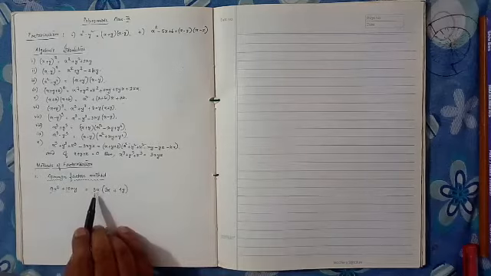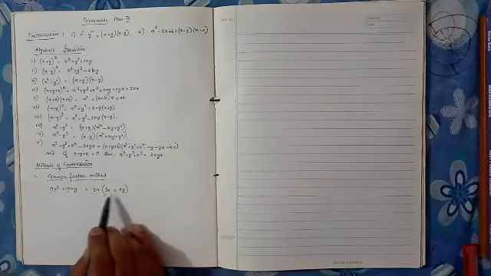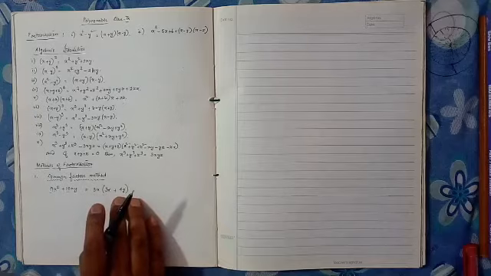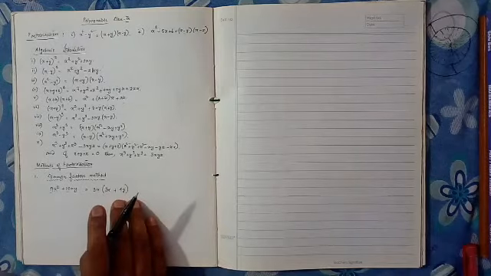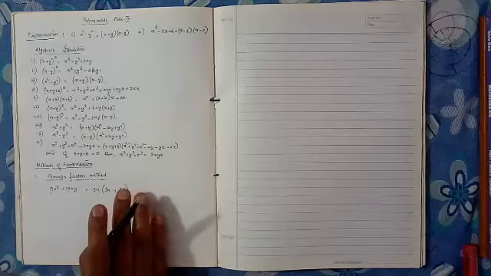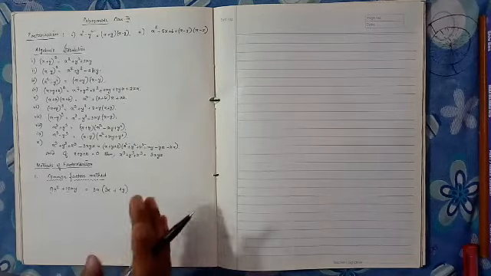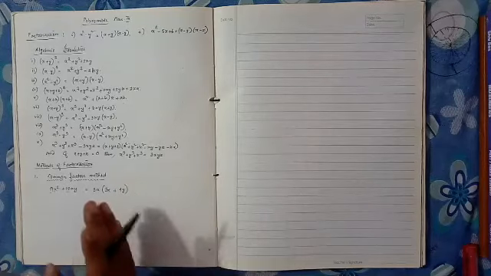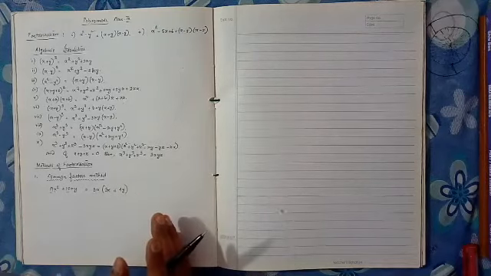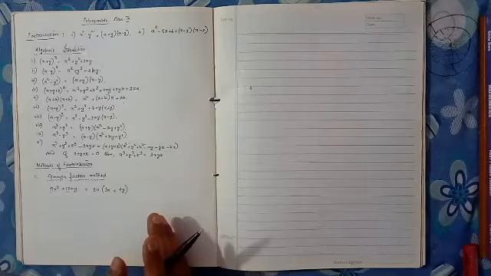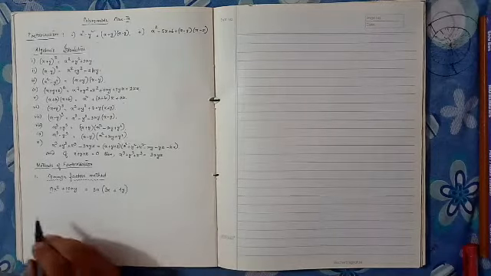So we express this as the product of two polynomials. In lower classes, in class 8, 7, 6, you have done a few factorization methods.